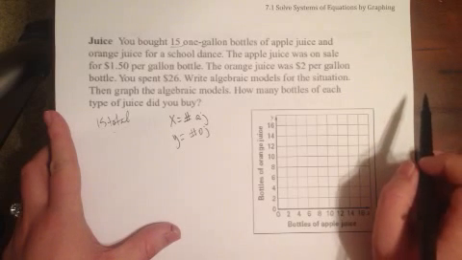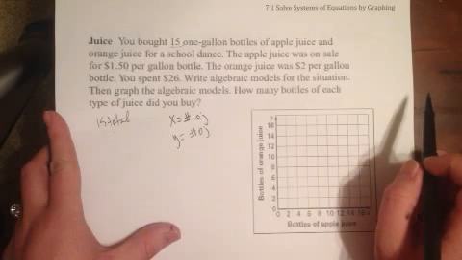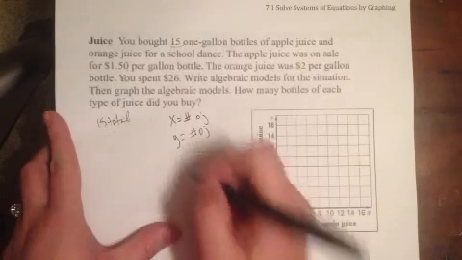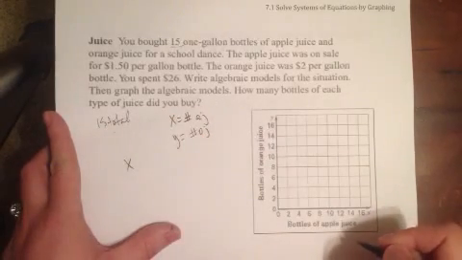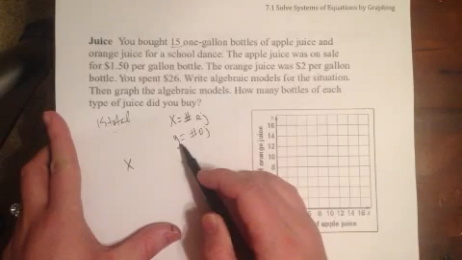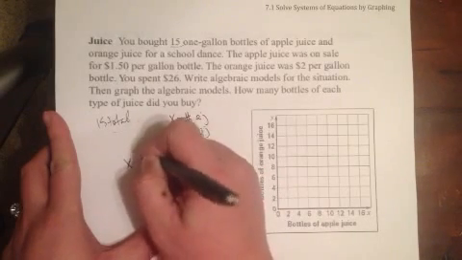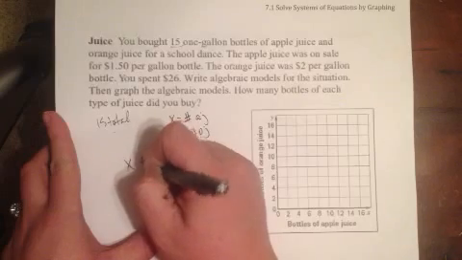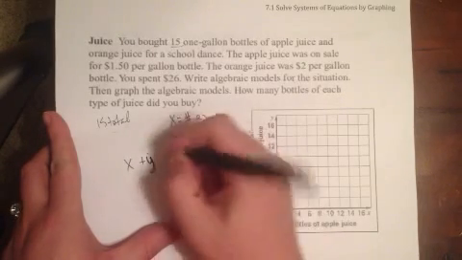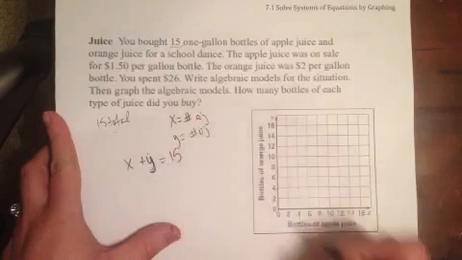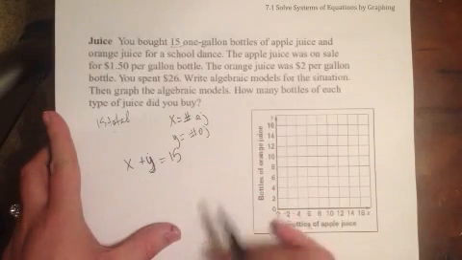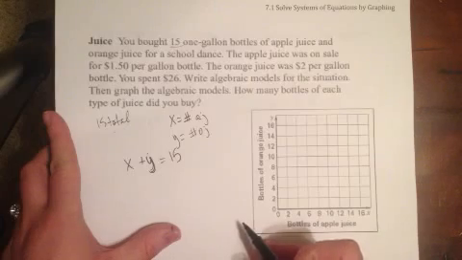The first one is going to deal with how many bottles we bought. x represents the number of apple juice bottles we bought, and y is the number of orange juice bottles we bought. So if we add the number of apple juice plus the number of orange juice, we get our total of 15 bottles: x + y = 15. So that's our first equation. Our second equation is going to deal with the cost.